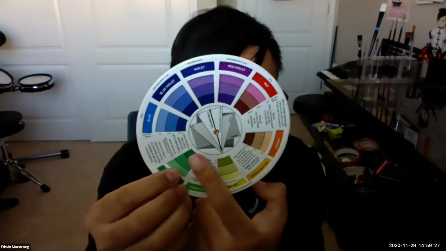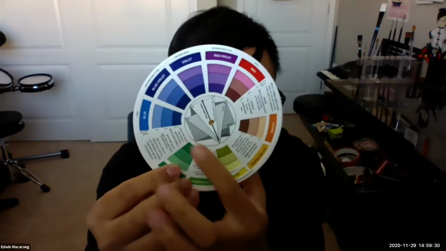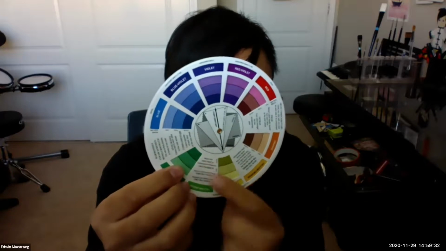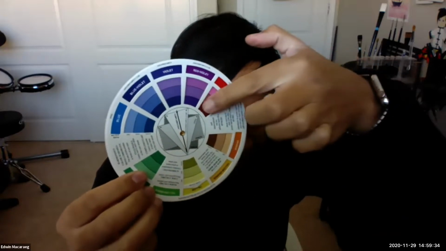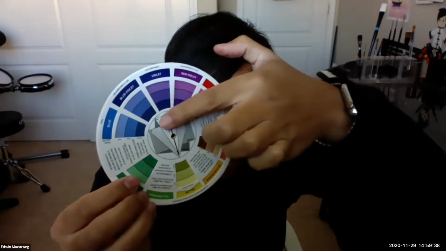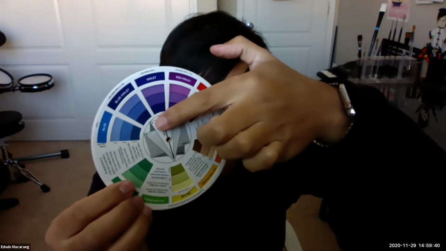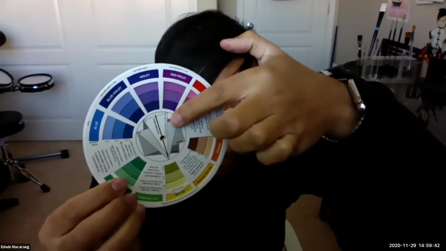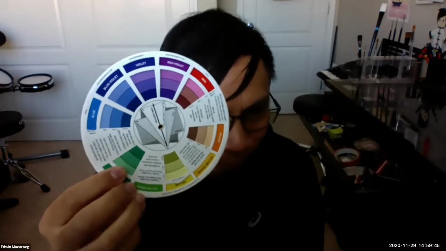So the split complementaries would be, you can see it, there's the complementary, but you're actually going to use these colors here: yellow, red violet, and blue violet. And yes, split complementary is an unusual way to make a harmonious color scheme.